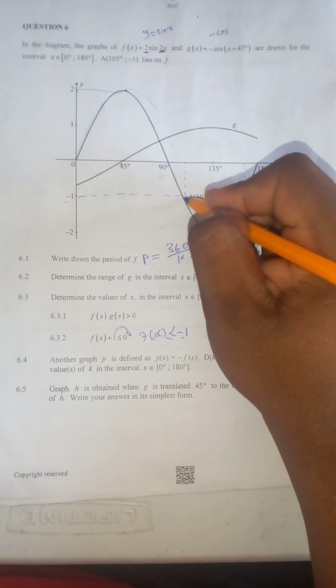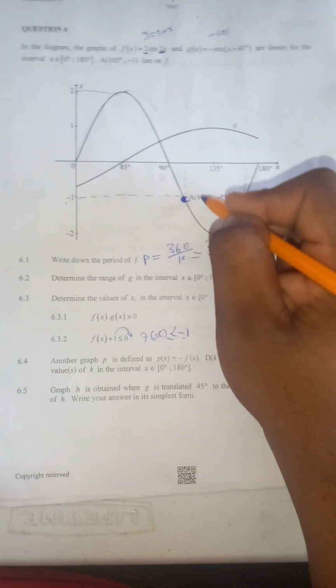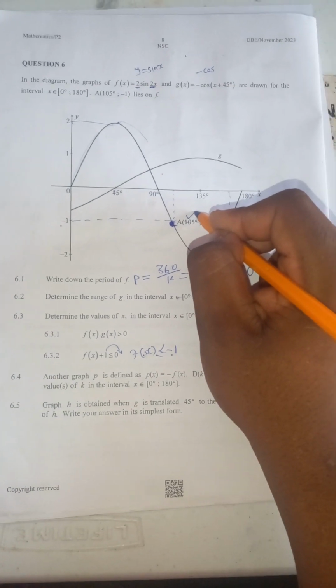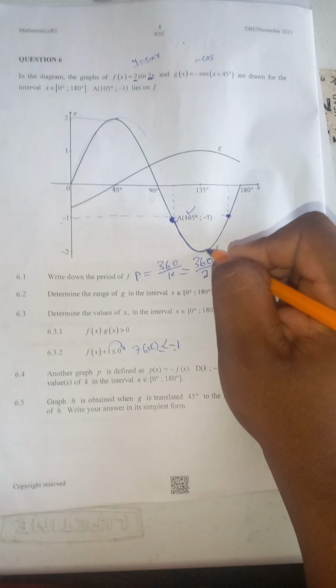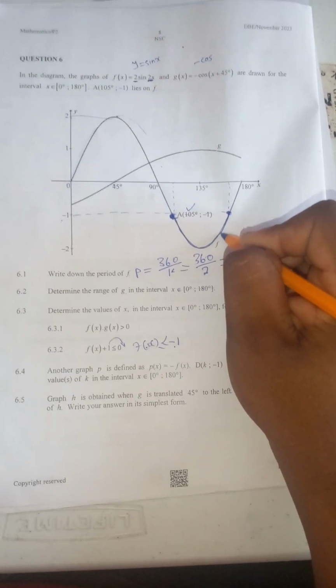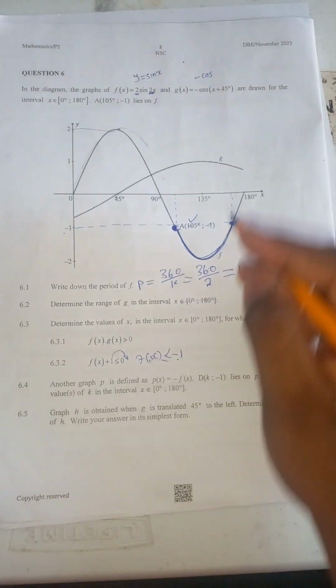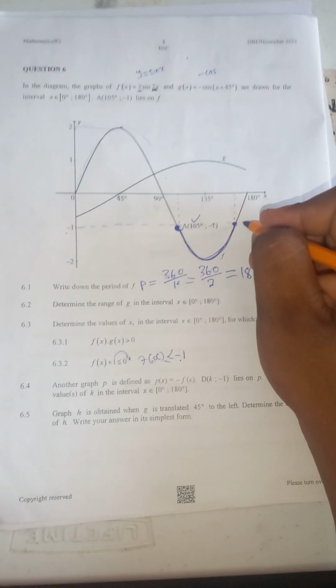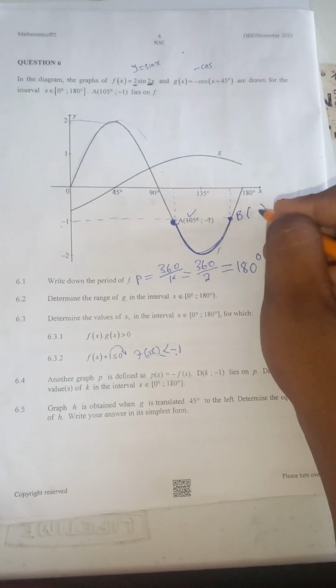So now they are basically talking about the values of x. Already at this point, the value of x is 105 there. So as you can see, this is what they are talking about, where f of x is less than or below -1. So this is the region that they are talking about. Now let me simply label this point B, because already at point B I have -1.